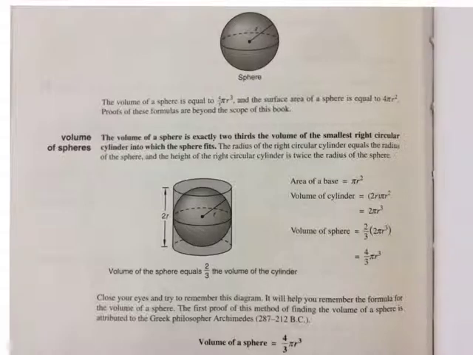In this particular one I would say 2r, because that is my height. So 2r times pi r squared equals 2 pi r cubed. Now, the volume of the sphere inside, that is the volume of the can, the circular cylinder.